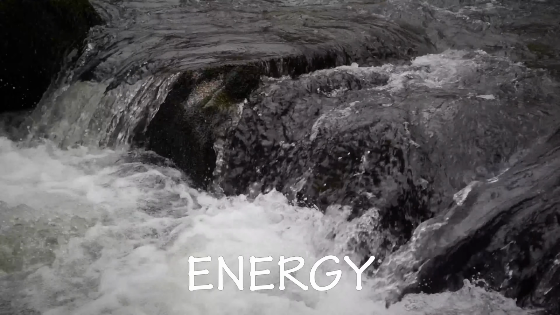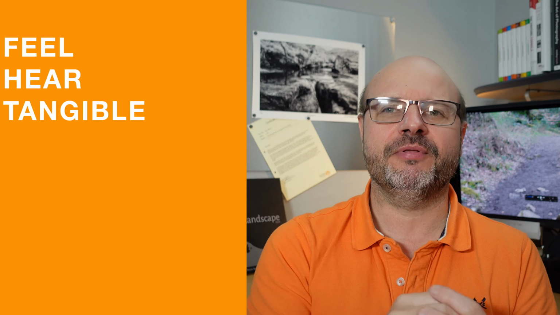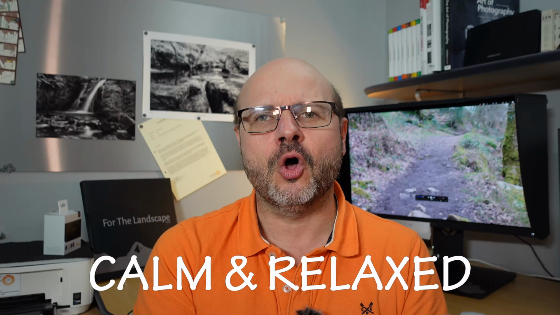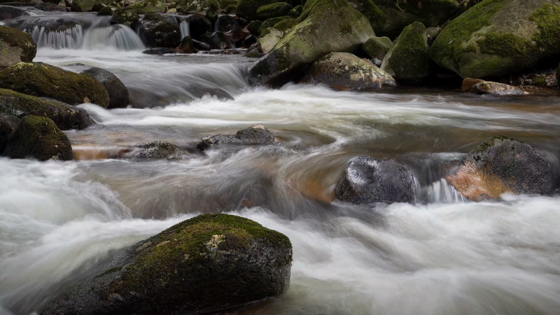Now, water carries energy through the landscape, and the impact of that energy seems to flow through us. You can really feel it and hear it. It's a tangible thing in the landscape. The energy of water transcends the physical world and plays on our own moods. Slow, gentle water traversing along a wooded river valley often leaves me feeling calm and relaxed. And this can be captured in your photographs with a slower shutter speed, creating a soft, gentle feel to your work.